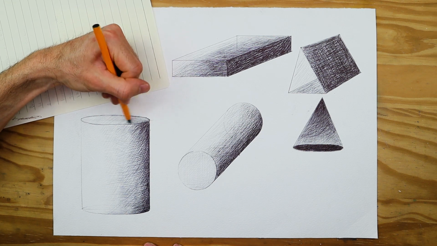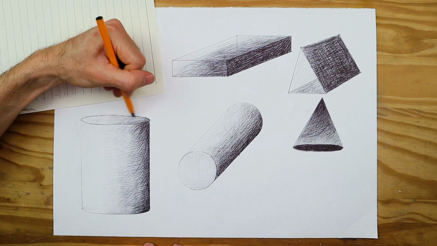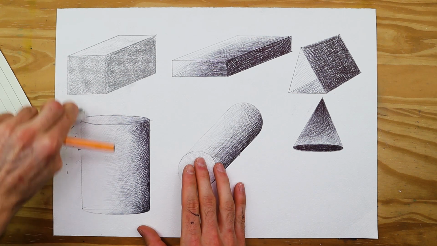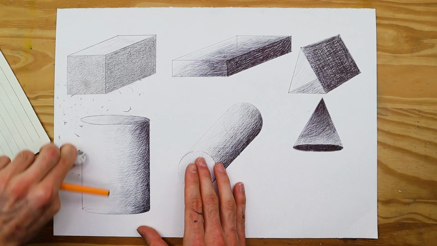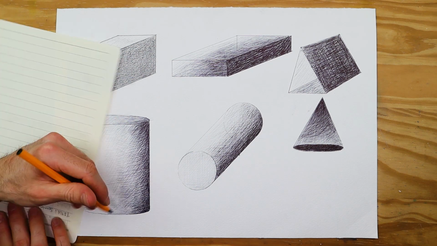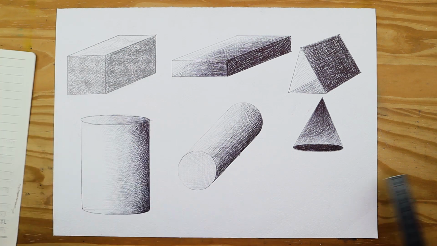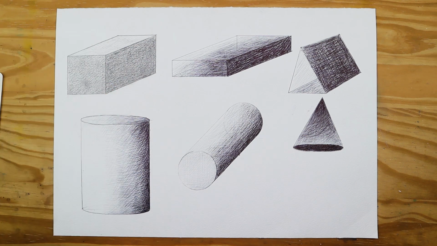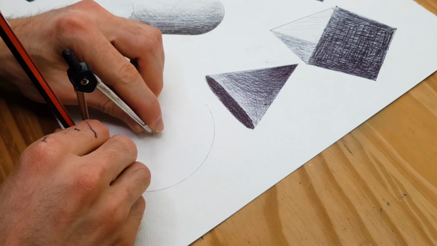But otherwise the process is the same as before. You do want to allow yourself to also explore shading styles, so this can be with a pencil or a pen. You can play around with cross hatching styles. It's really up to you, but the intention with the curved structure is to just keep that quality of a seamless transition.